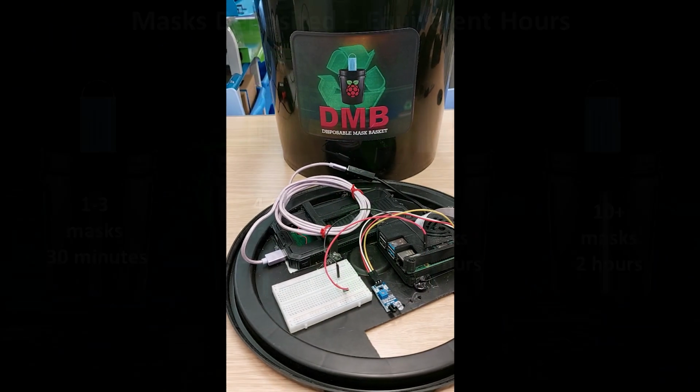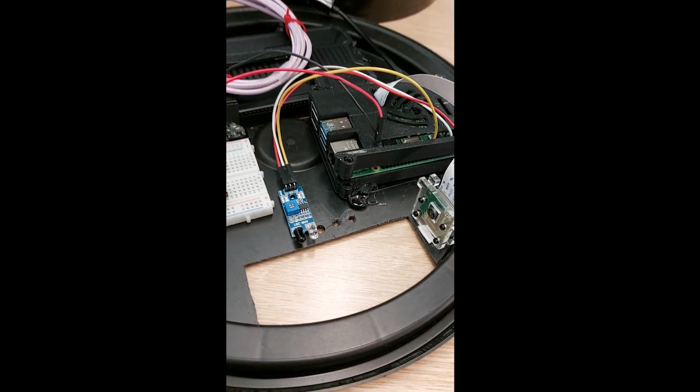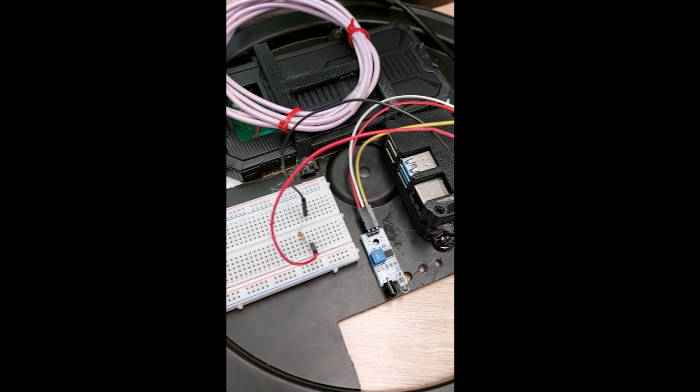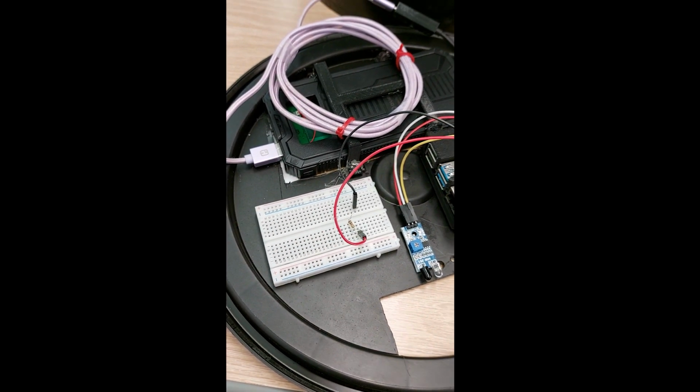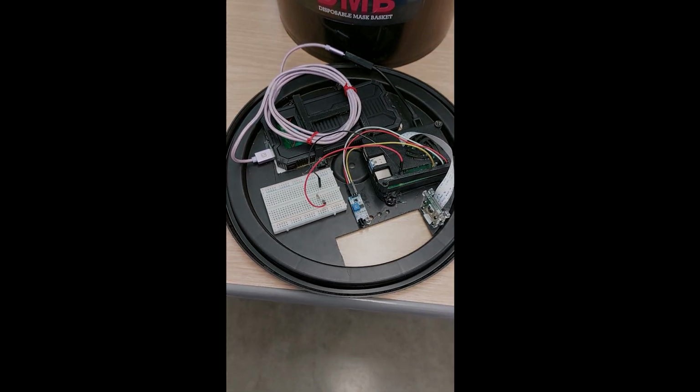Using the Internet of Things, we designed a smart trash recipient that registers the number of masks being deposited by students and school personnel. It uses a Raspberry Pi, an infrared sensor, a breadboard with male and female wires, all connected to a solar battery that lasts approximately 12 hours.